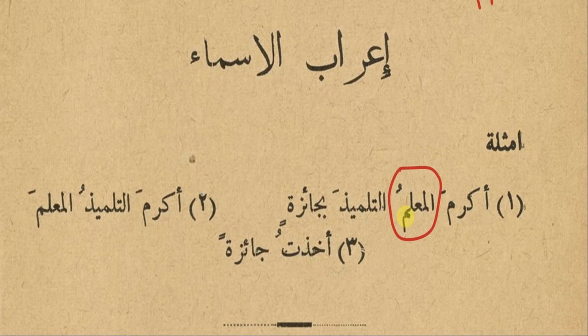المعلم, the teacher. Notice the dhamma here, because this is one of the states that cause the noun to take this dhamma, because it's the subject of the verb. He's the doer of this verb. أكرم, he honored. So it took this u.